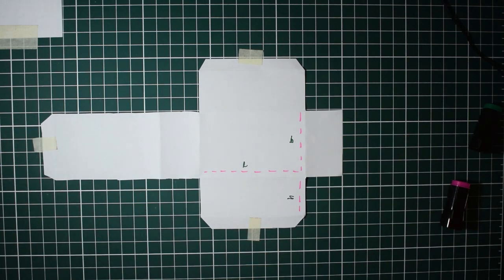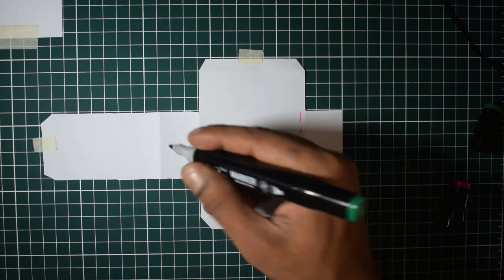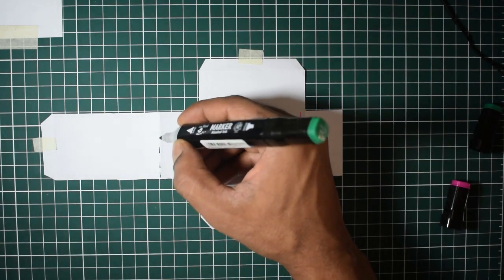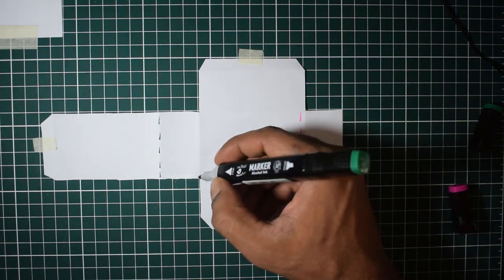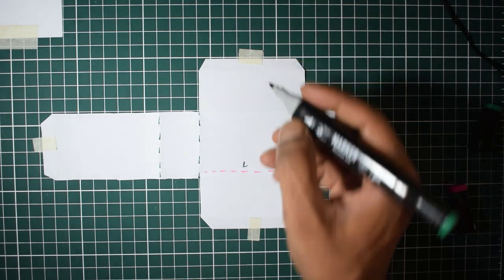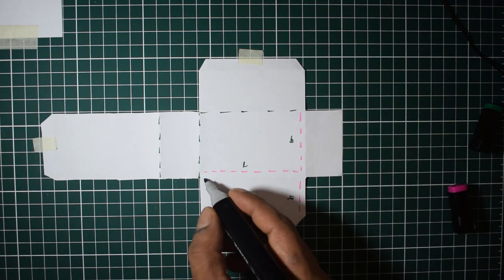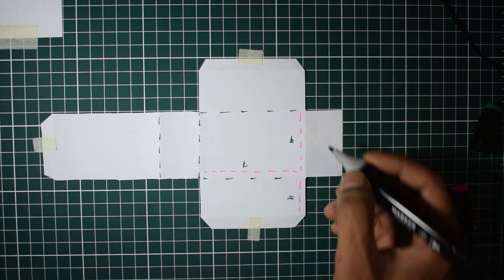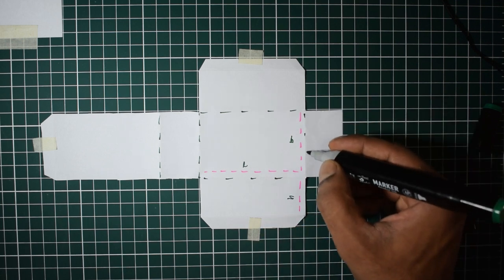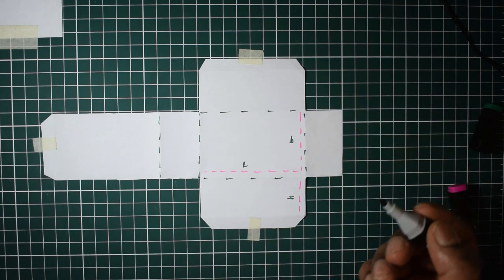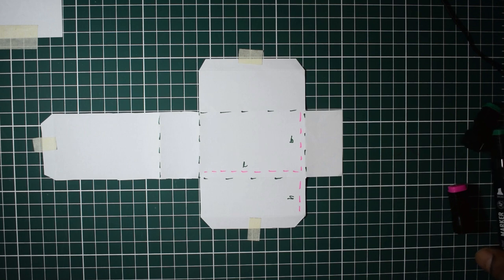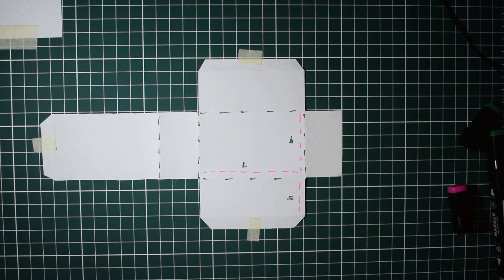So that is your total surface area of the cuboid. I'm trying to draw the boundary so that it's visual. I mean, it's kind of easy to look at. So that is your cuboid.